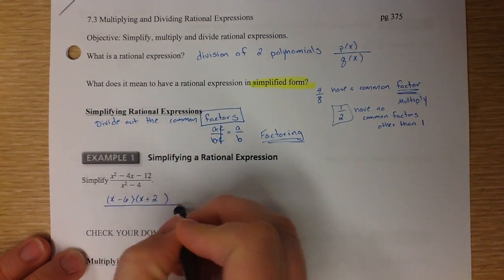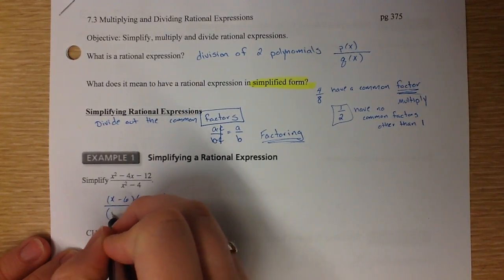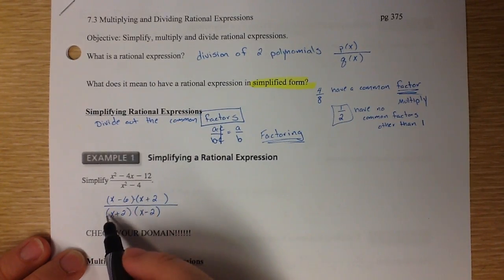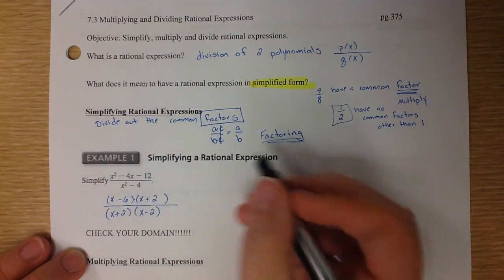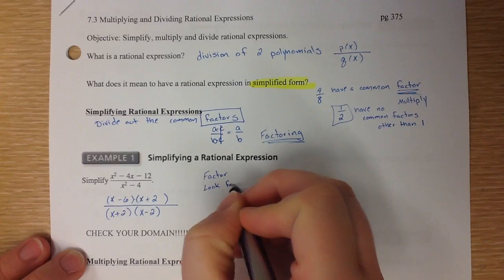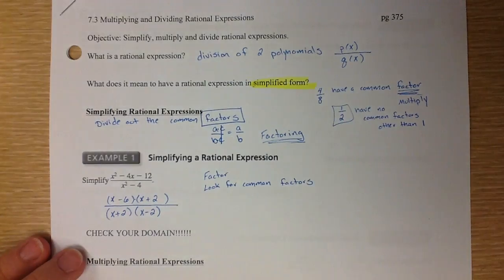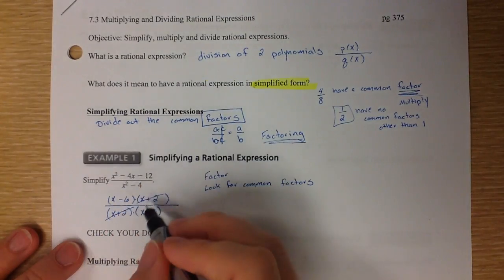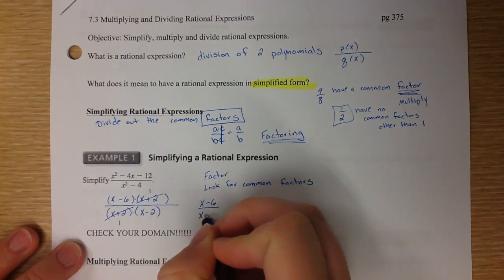Now let's factor my denominator. X squared minus 4 is a difference of two squares, so this is going to factor into x plus 2 times x minus 2. If we multiply that out, we'd have x squared minus 2x plus 2x, that cancels, minus 4. So our first step was to factor the numerator and denominator. Now look for common factors. x plus 2 is a factor in both the numerator and denominator, so they will divide out to 1. Then I'm left with x minus 6 over x minus 2.